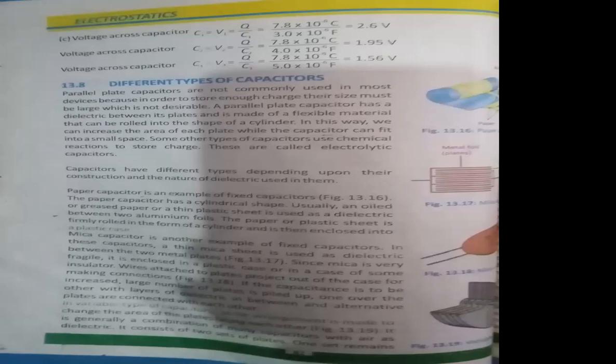We cannot go to 4 microfarad or 3 microfarad, or go further ahead to 6, 7, or 8 microfarad. If it is of 5 microfarad, it will be of 5 microfarad. We cannot change this type of capacitor. It is called the fixed capacitor, whose capacitance we cannot change. The paper capacitor has a cylindrical shape. If you see the shape of this paper capacitor, it is cylinder type.